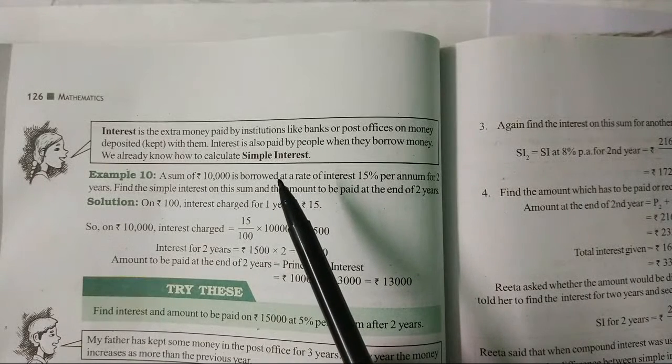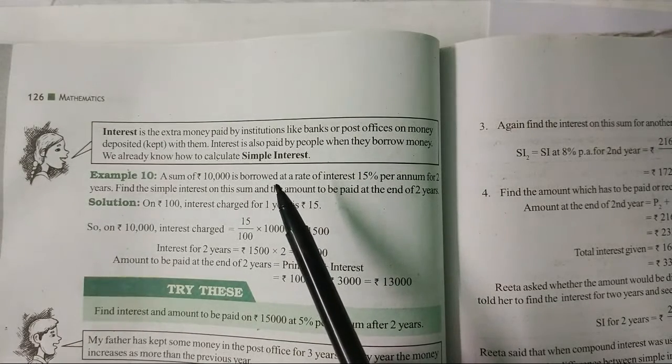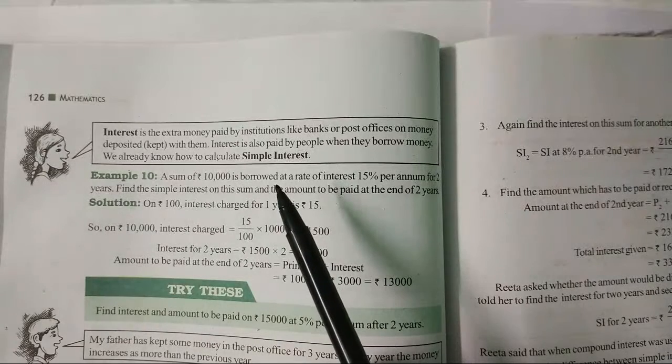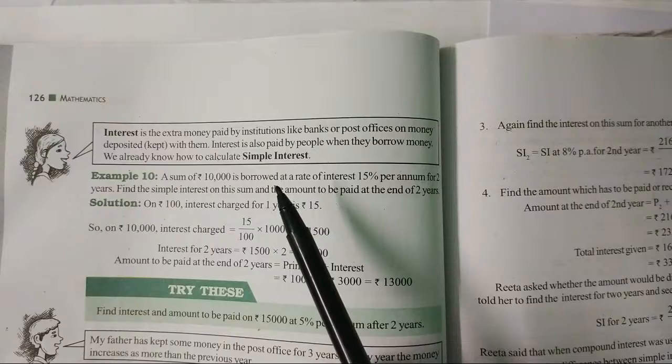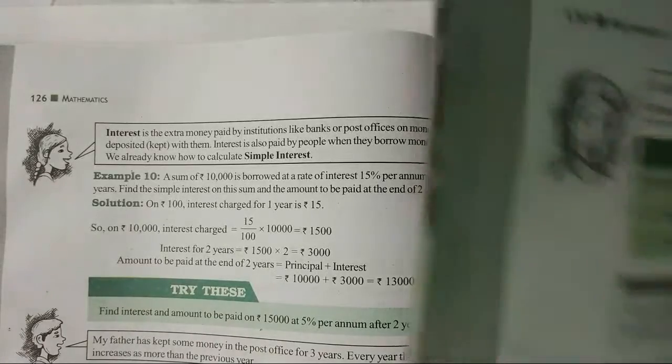But now the banks have started giving interest and borrowing interest in parts. So the interest which is given in 6 months, then after another 6 months, then after another 6 months is called the interest in part, and that is called compound interest. That is the difference. So how do you calculate the compound interest? Let's see in exercise 8.3.